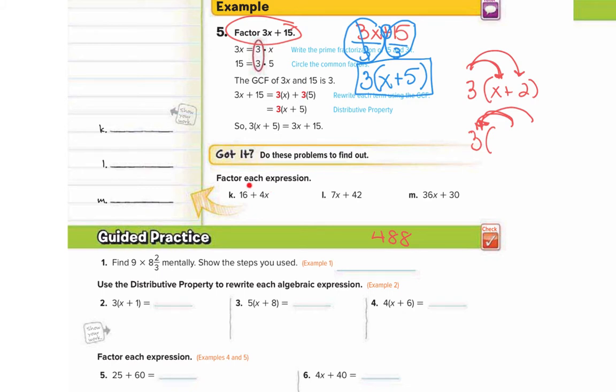Okay, so let's go on to letter K. We want to factor 16 plus 4x. First we want to see what's the greatest common factor between 16 and 4. What's the biggest number they both can be divided by? The answer to that is 4. So we're going to divide out a 4. I'm going to put it outside a set of parentheses.